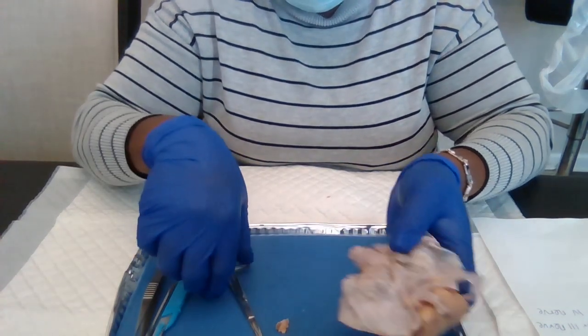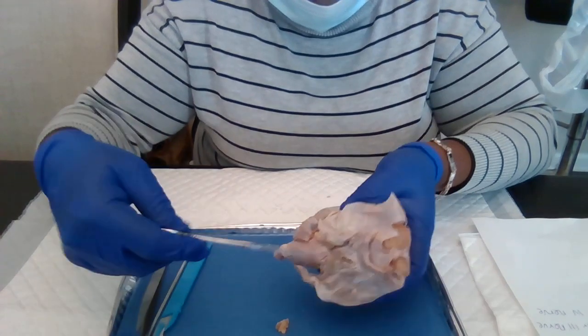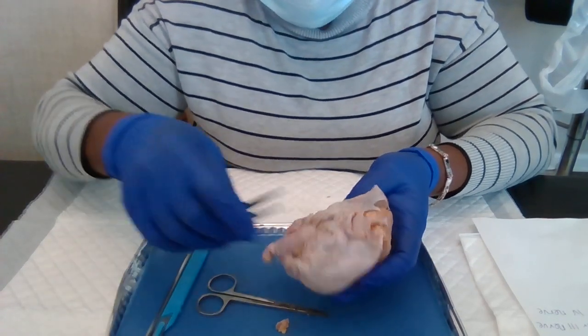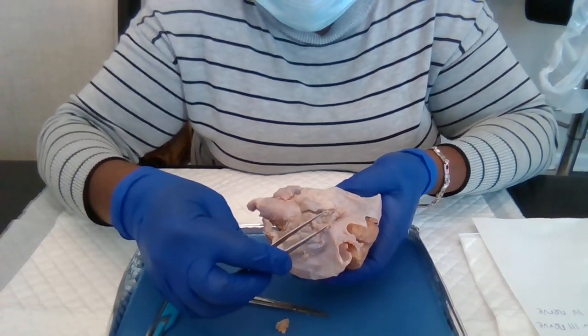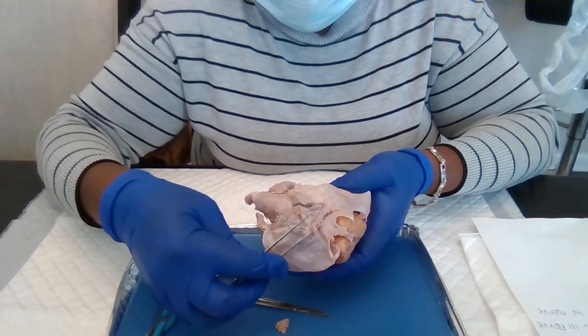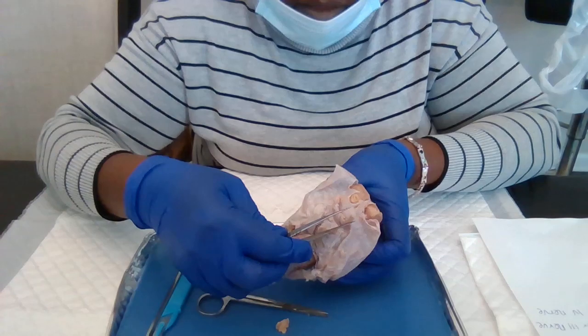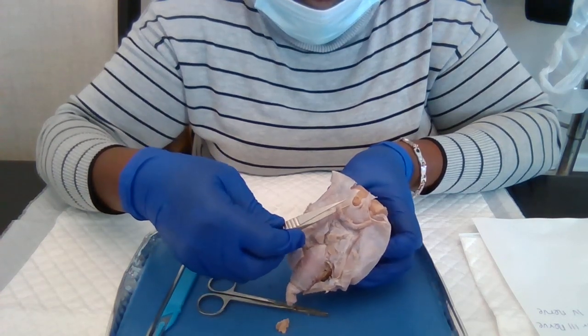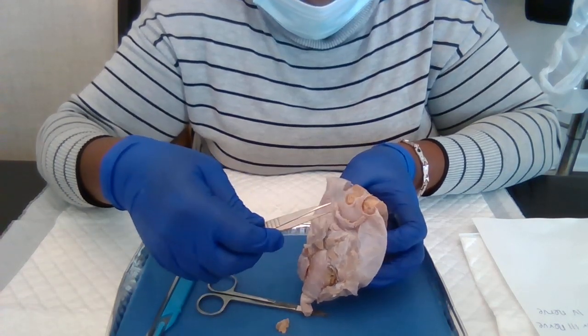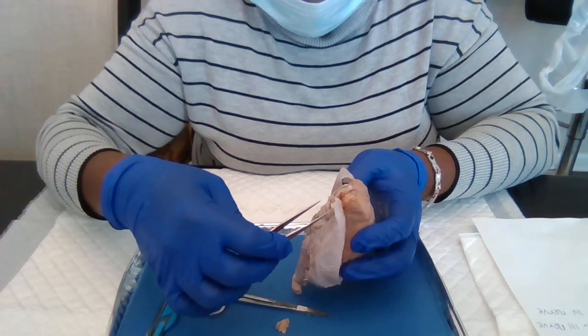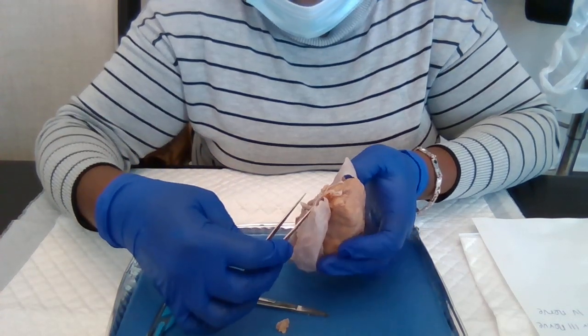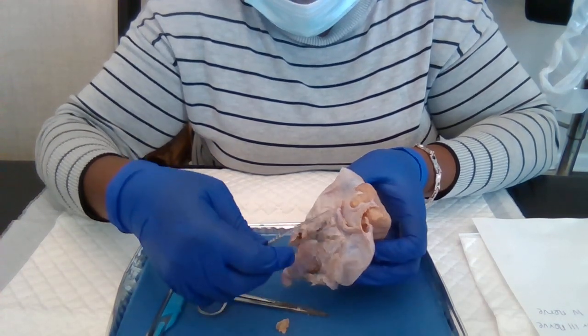And here are the optic nerves. These ones. These are the optic nerves. Two of them. We have the left and the right.